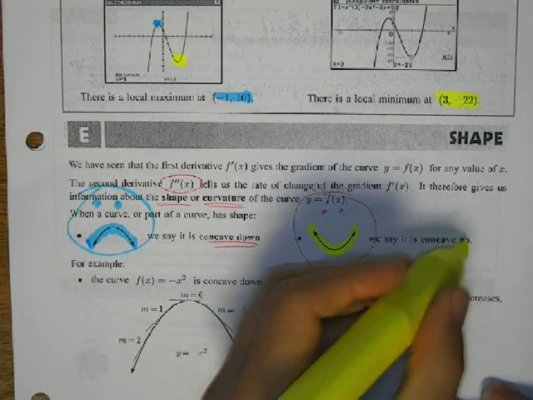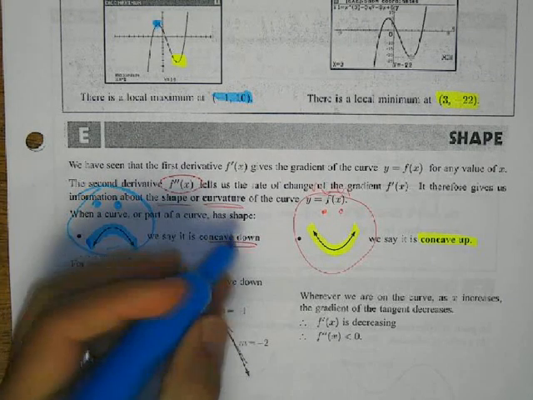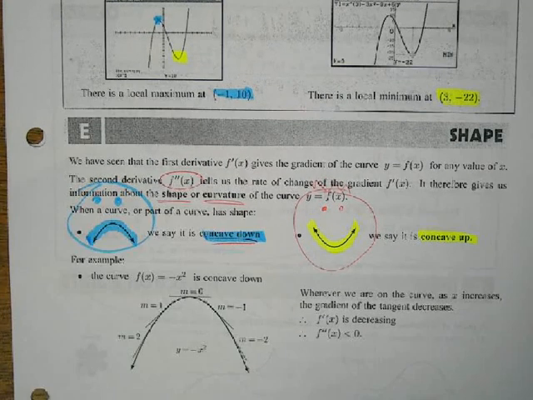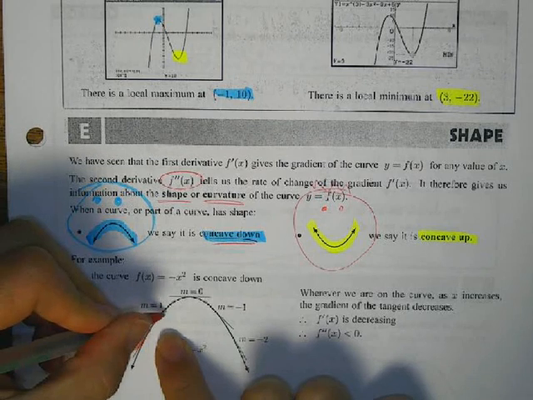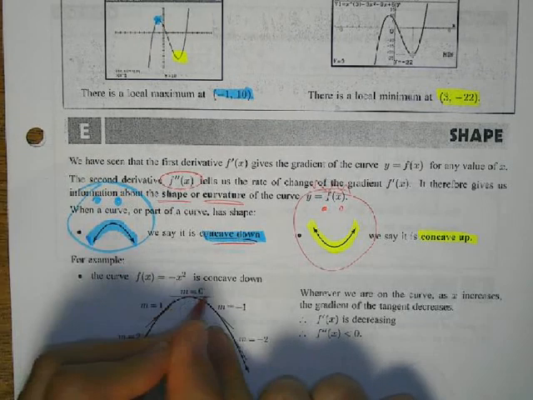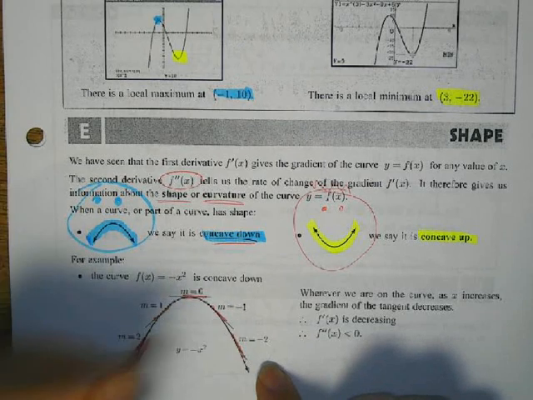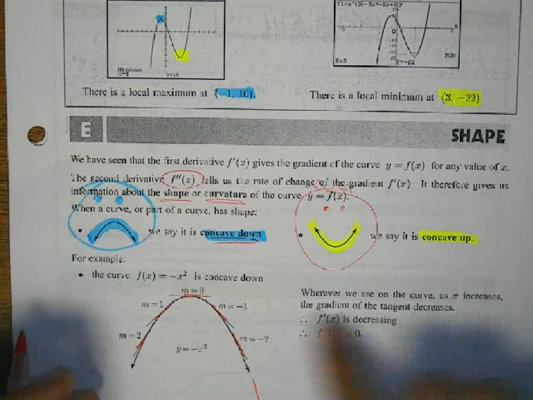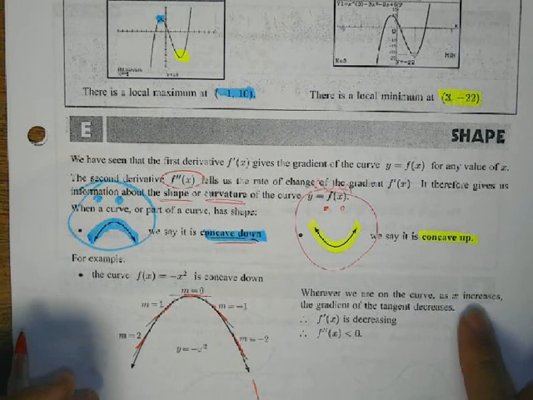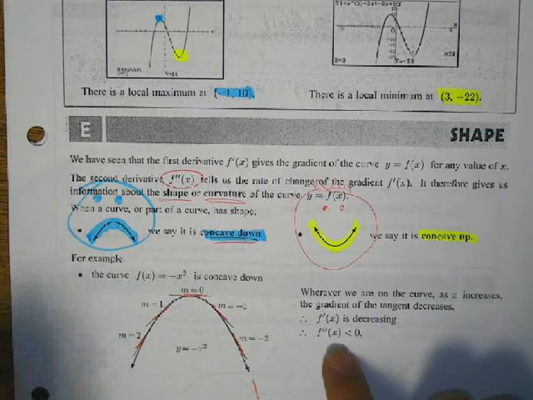Now what makes it happy and what makes it sad, other than my imagination? If we look here at the slope, at this point we've got a slope of 2, then a slope of 1, then the slope becomes 0, then -1, and then -2, and so on. The slope gets steeper and steeper here. Whenever the curve increases in steepness, then we've got concave down.